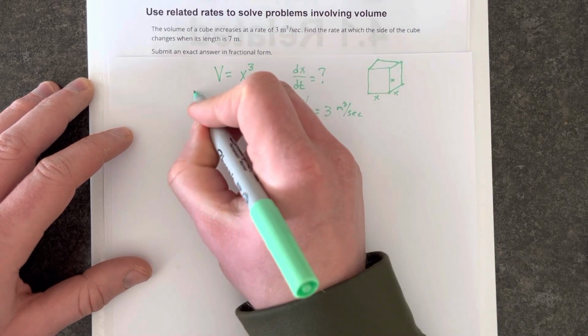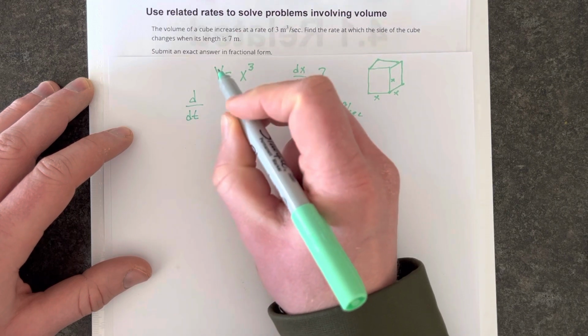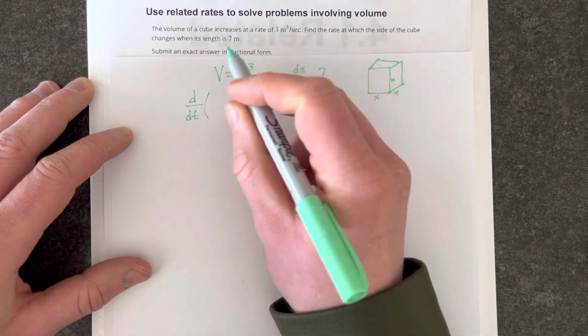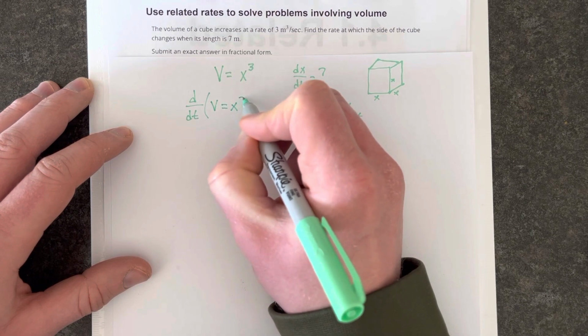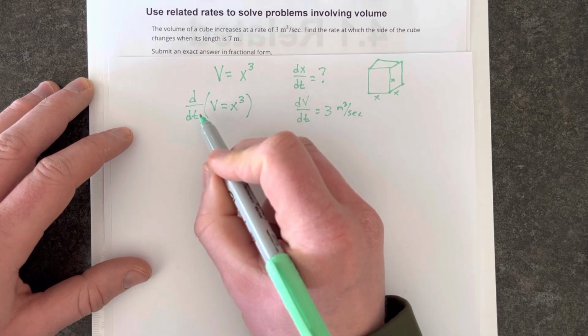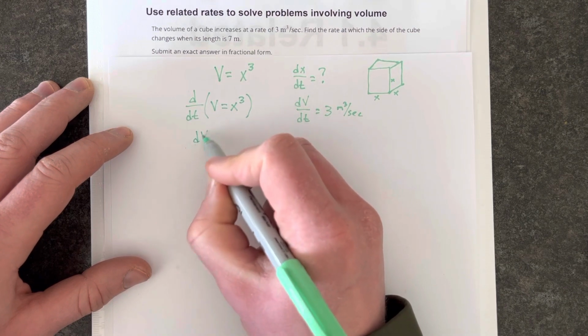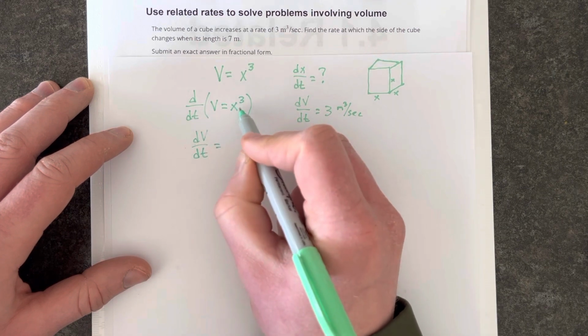So let's take the derivative of this equation with respect to time. And we're always doing it with respect to time for related rates problems because each of these quantities is changing over a period of time. So the derivative of V with respect to t would be dV over dt, which is equal to d over dt of x cubed.